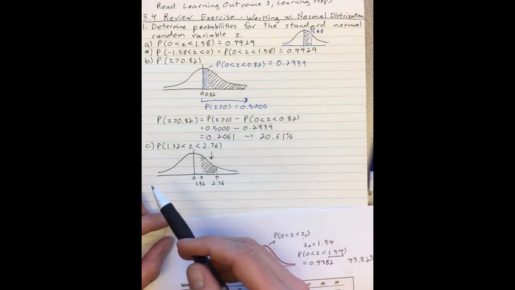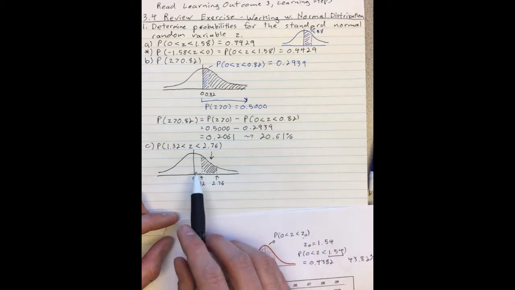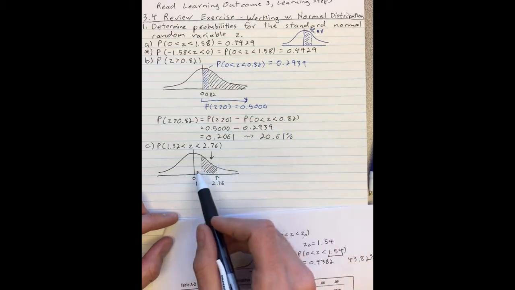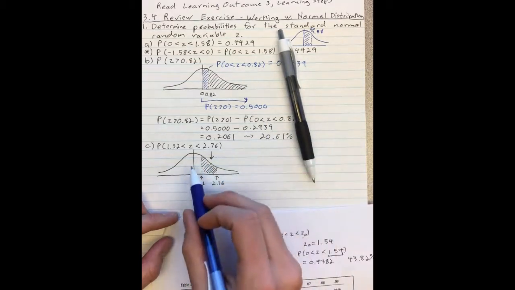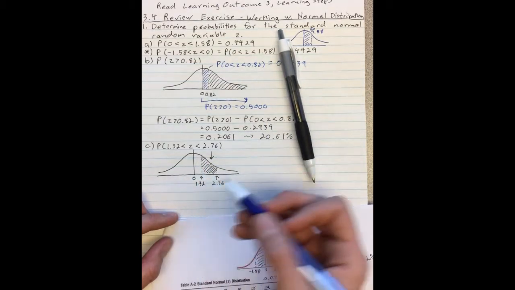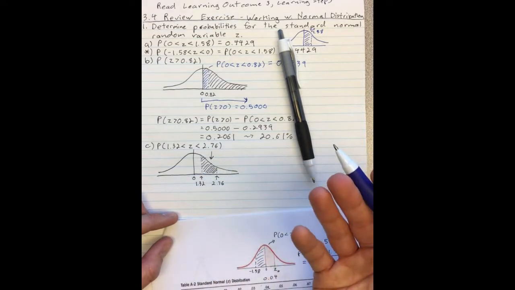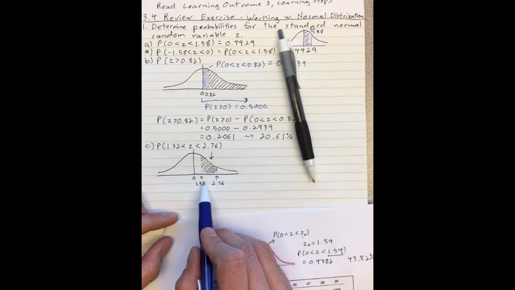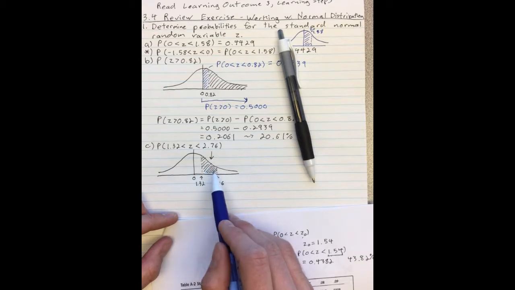Same sort of thing as what we're doing here with subtraction, except now we have the whole thing, 0 up to 2.76. That would be pretty easy to figure out, because we can look on the table. And 0 to 1.32 would also be pretty easy, because we can look at the table. The problem is we have just this region in here.